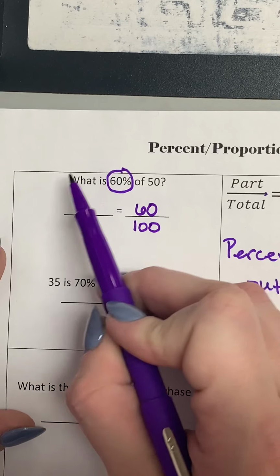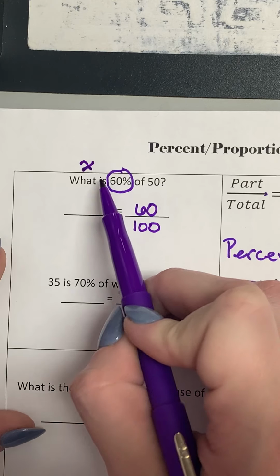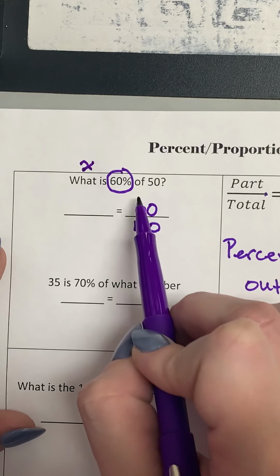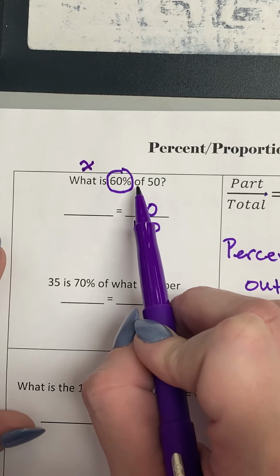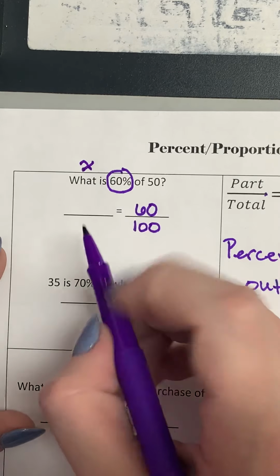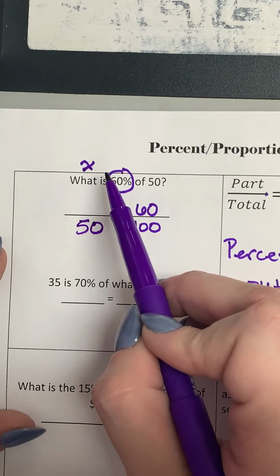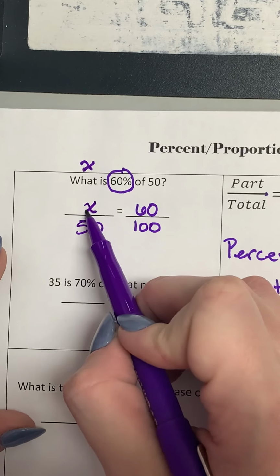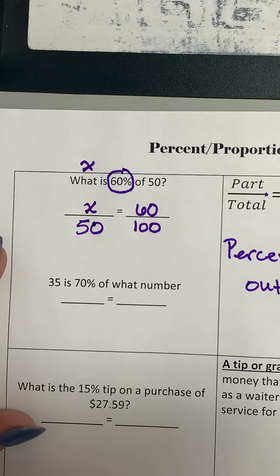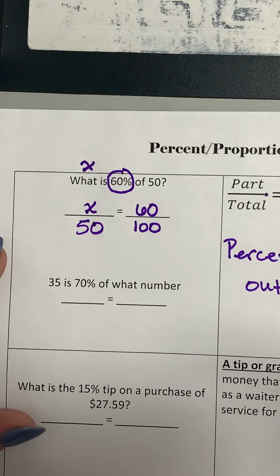Then the question says, what is? Well, if I don't know what it is, I'm going to use X. So what is 60%, we already did that, of 50. Since of is next to our 50, 50 is going to go in the denominator. And since we don't know what is, and is in the numerator, we're going to put our X in the numerator. What is 60% of 50? Is goes on top, of goes on bottom. So now you have a proportion, which you already know how to solve.